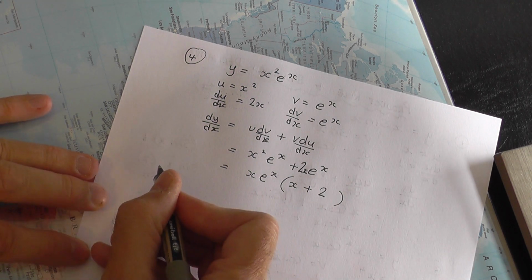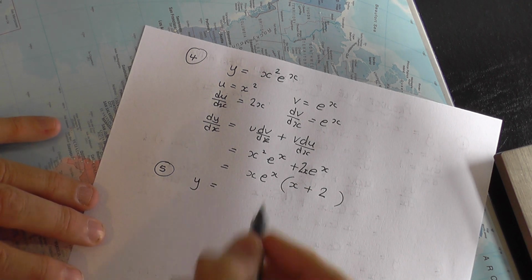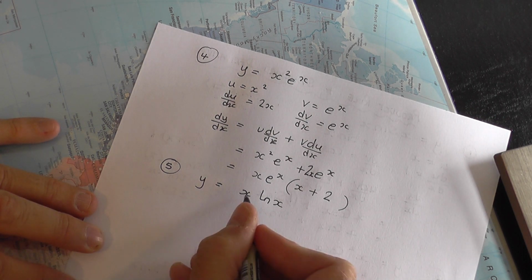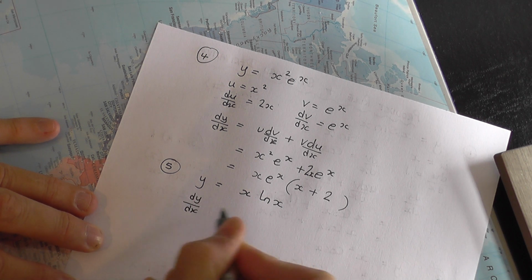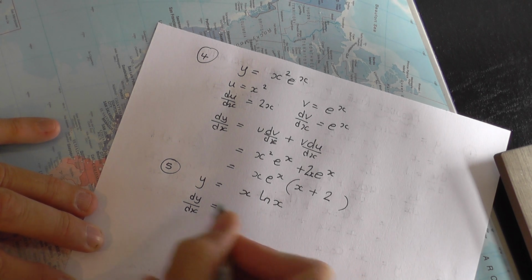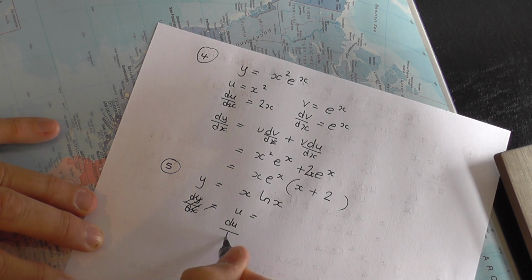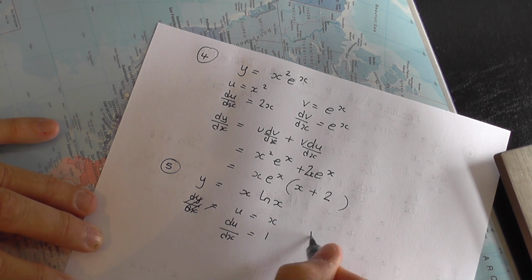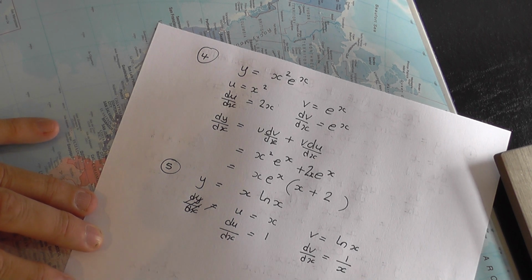Okay, let's do one with log involvement. Number 5. What about y equals, how about x log x? Okay, so in this case, a product of x multiplied by log x functions. Before I do dy by dx, I better work out u and du by dx first. U is x, du by dx would be 1. V is log to base e of x, so dv by dx will be equal to, well, standard result, learn it off by heart, 1 over x.